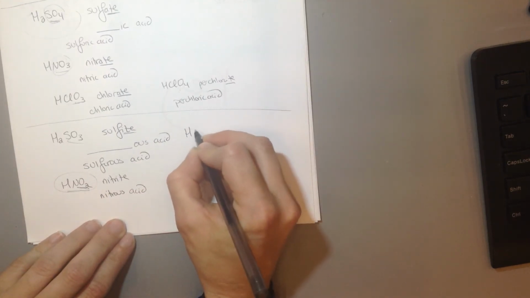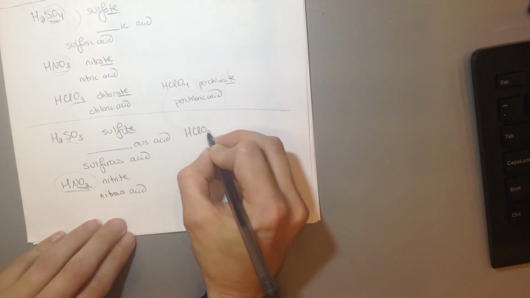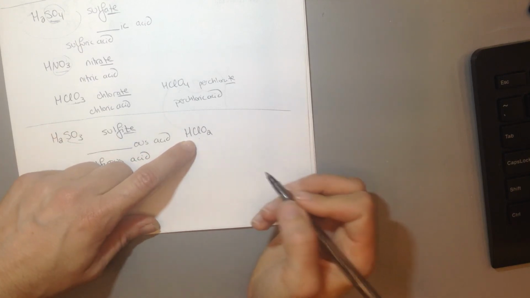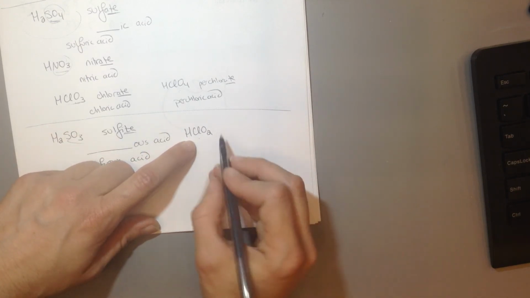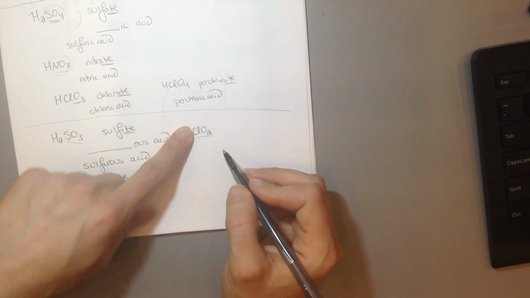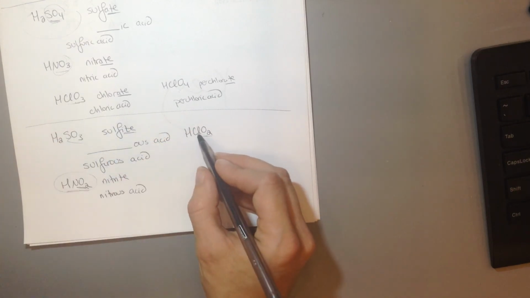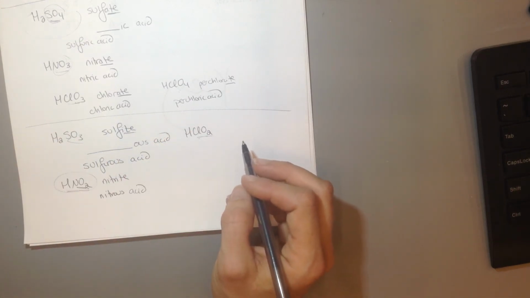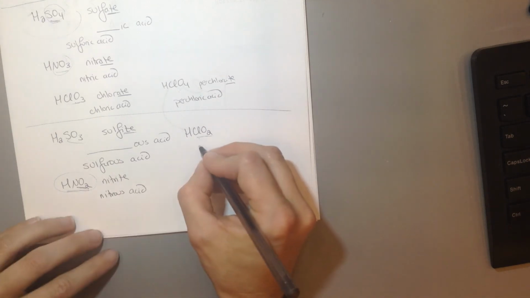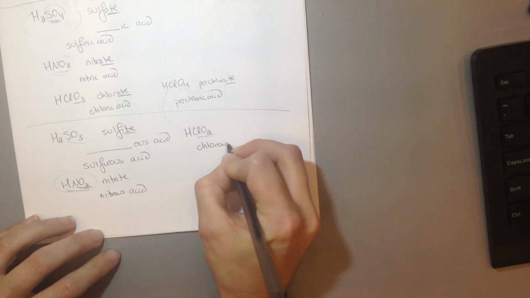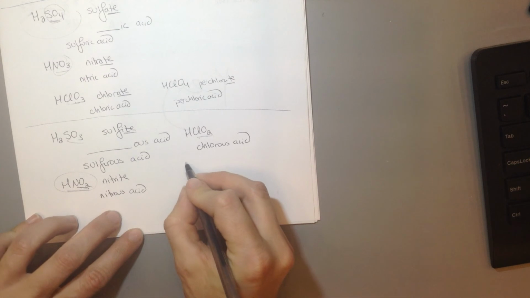What about this one? What's the name of this one? Chlorite. So this whole thing becomes what? Chlorous acid. Okay.